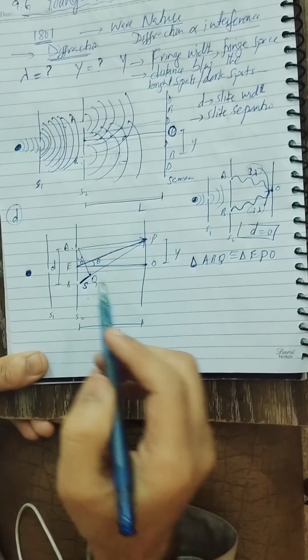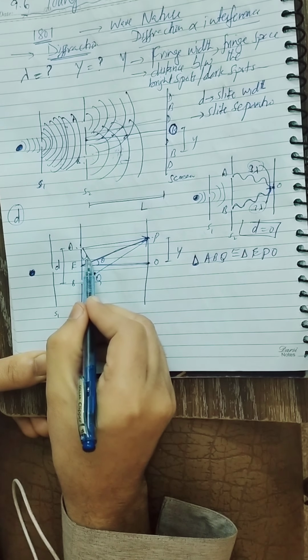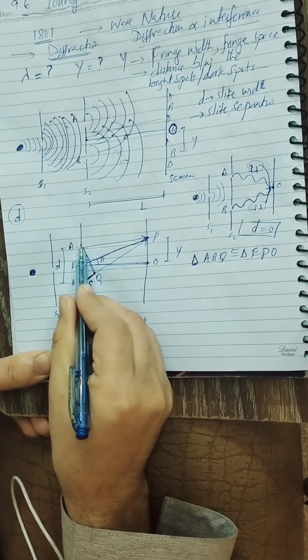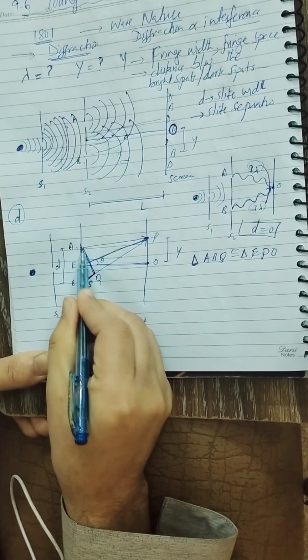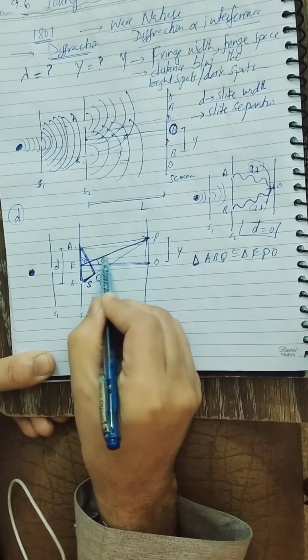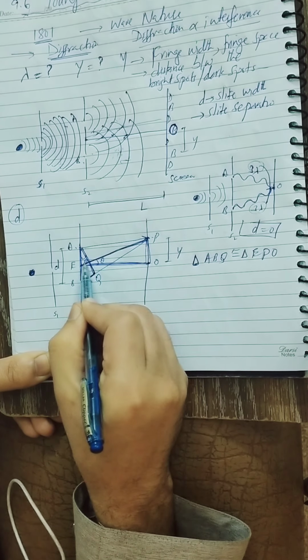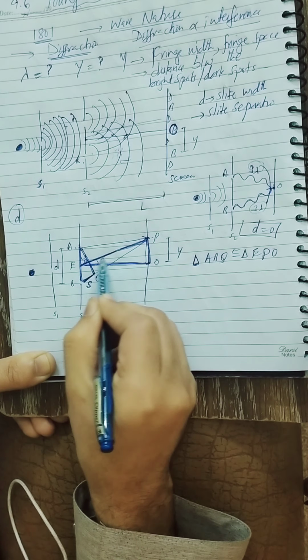Look at the diagram carefully. This is ABQ and this is EPO. I am going to darken it so that you can see it easily.